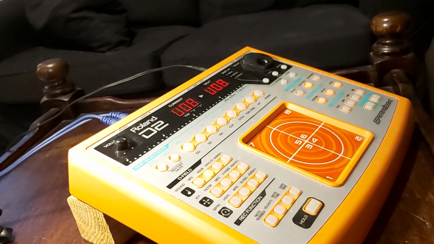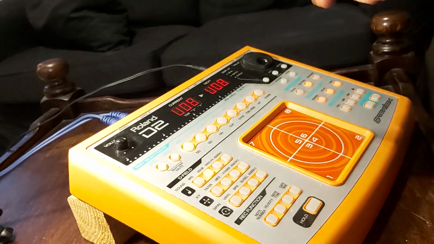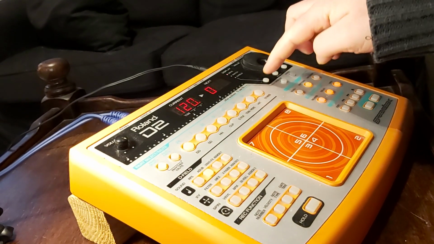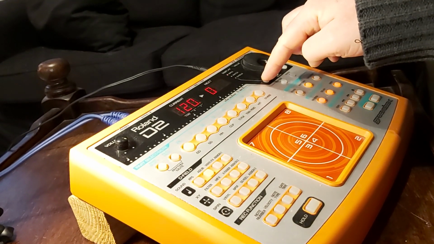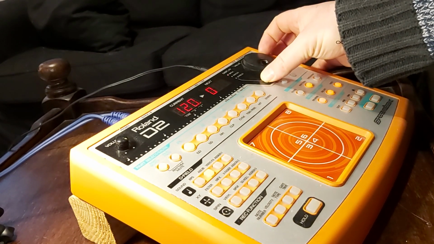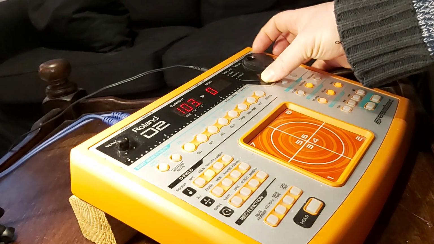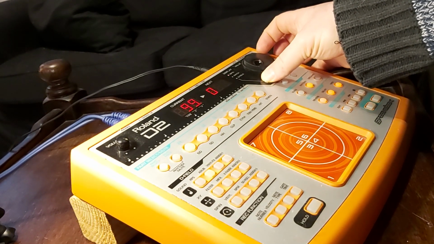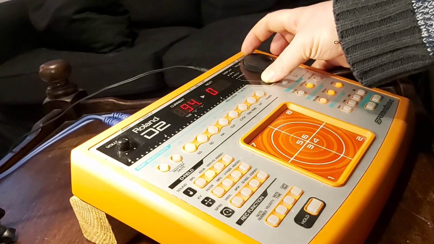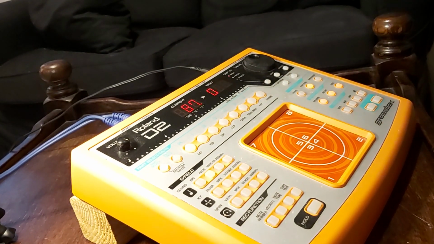So first thing we do is we choose the BPM for our pattern. We press the button for the BPM. If you keep the button pressed and you turn the wheel, you can scroll through the increments, or with bigger increments, you can scroll faster. For this example, let's take 87.